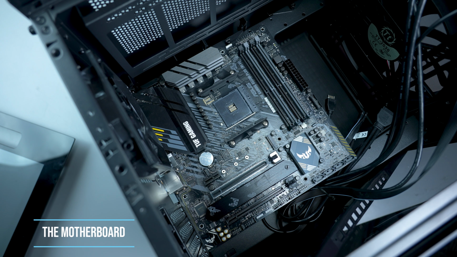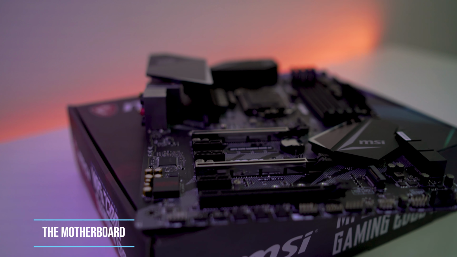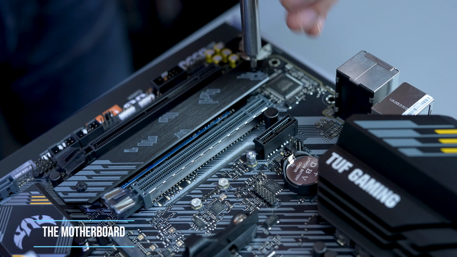Next up, we have the motherboard. The motherboard is essentially your PC's base of operations, the thing that all the other parts plug into, so all the hardware can work together.